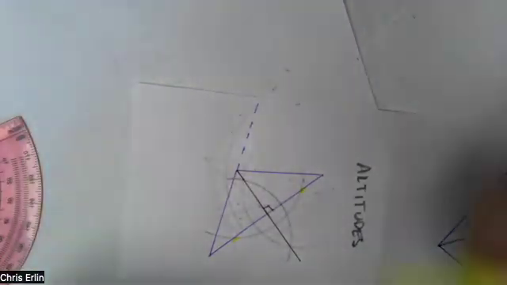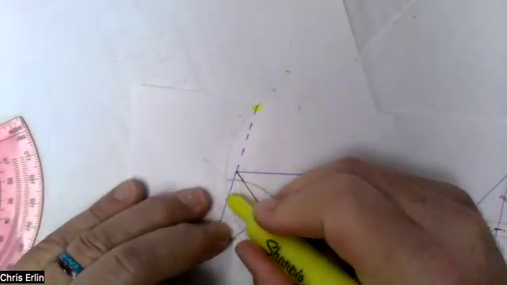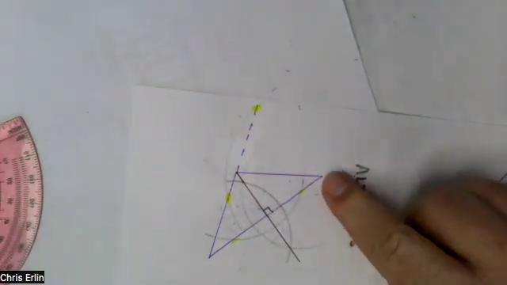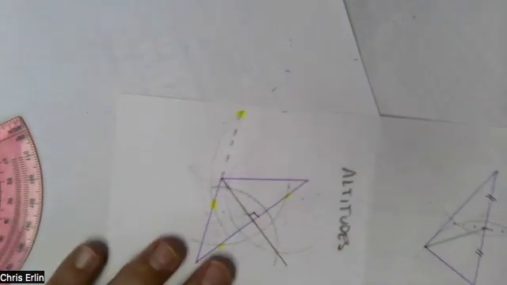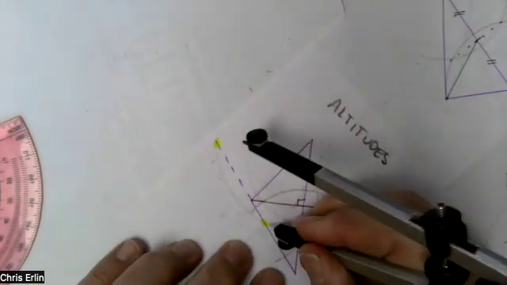So I know that this point and this point are equidistant from that opposite vertex.